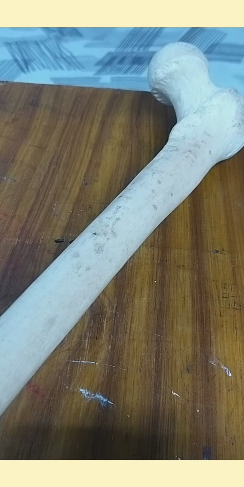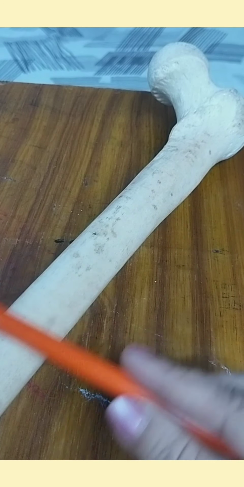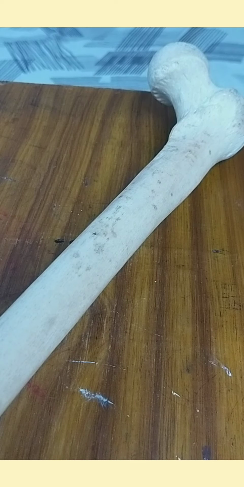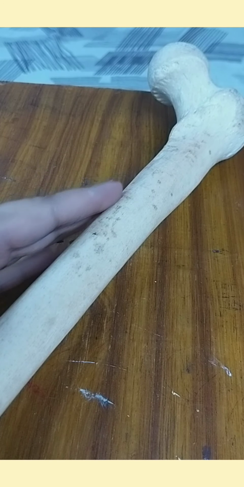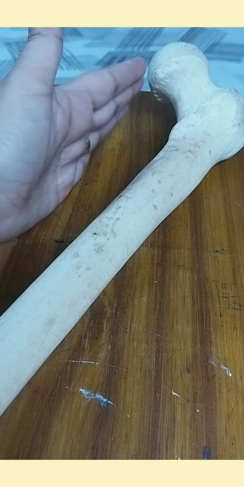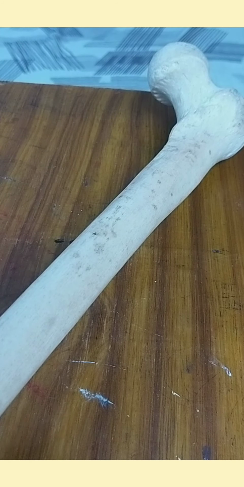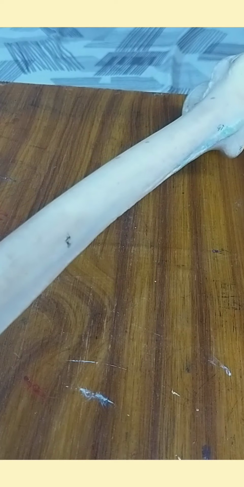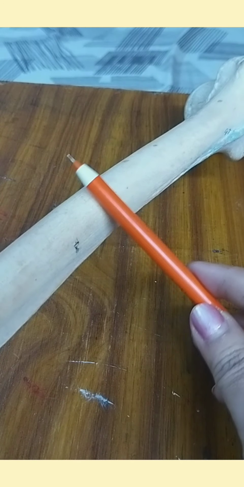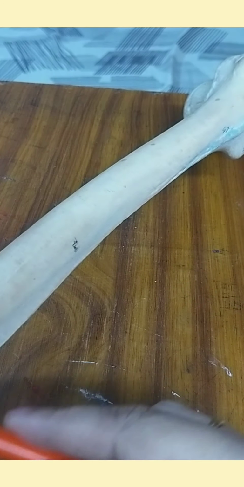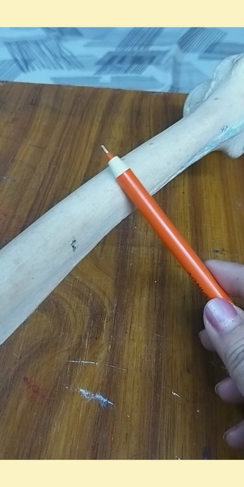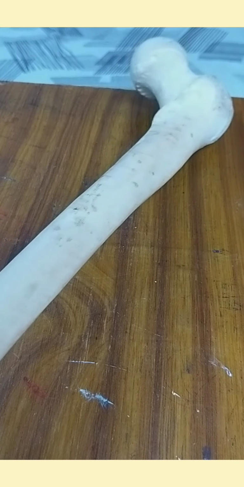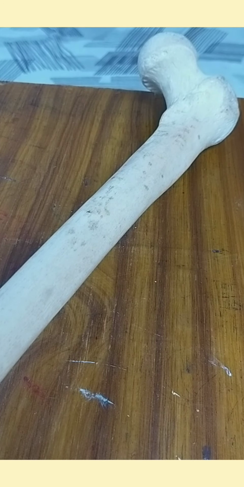See, this is the anterior surface, this is the medial surface. Because the head is directed medially, this is the medial surface, and this is the lateral surface. So the 3 borders are medial, lateral and posterior.